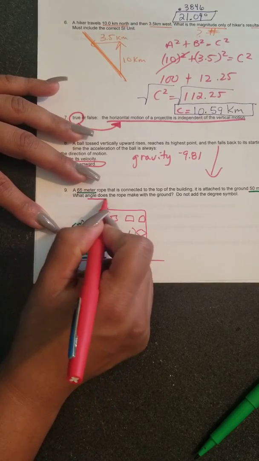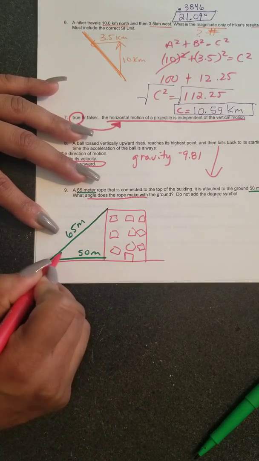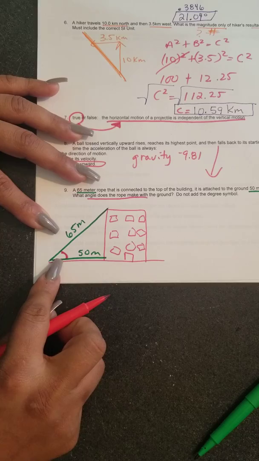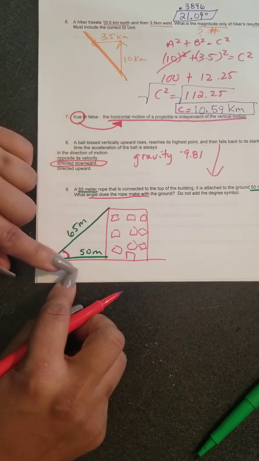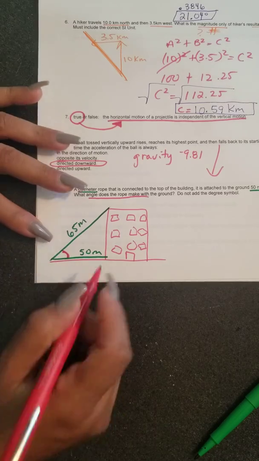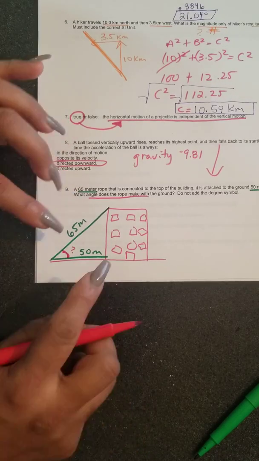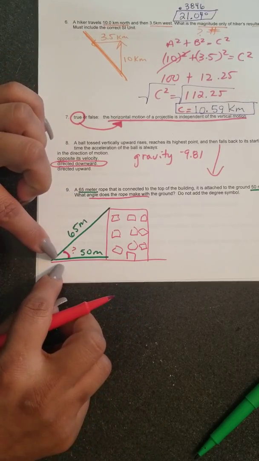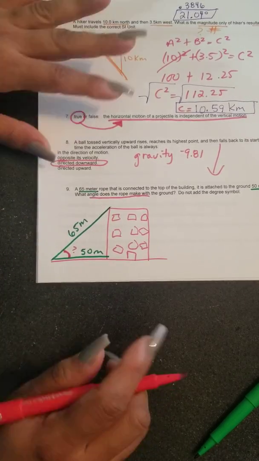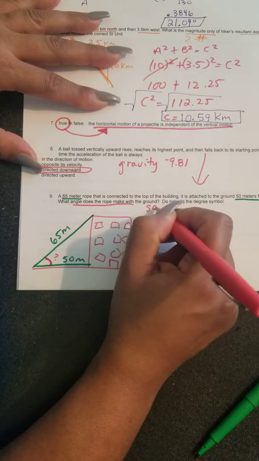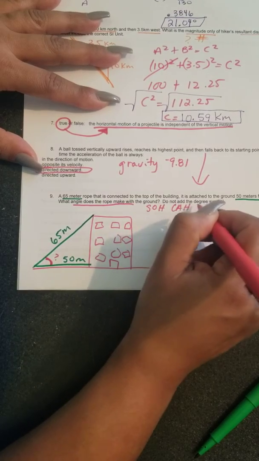What angle does this rope make to the ground? This is where my theta is going to be located, not up here. This is the ground, and what is the angle to the ground? I'm going to put a question mark. I have 2 legs. I'm looking for a theta. I cannot use a squared plus b squared. I'm going to have to SOHCAHTOA this. So let's write that in. SOHCAHTOA.